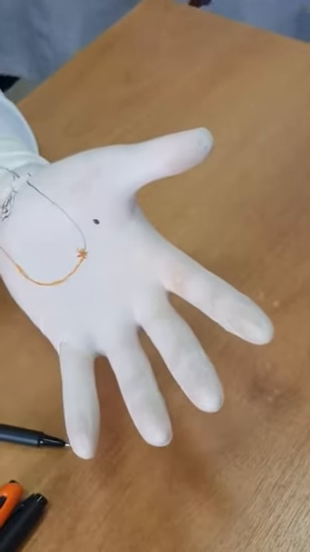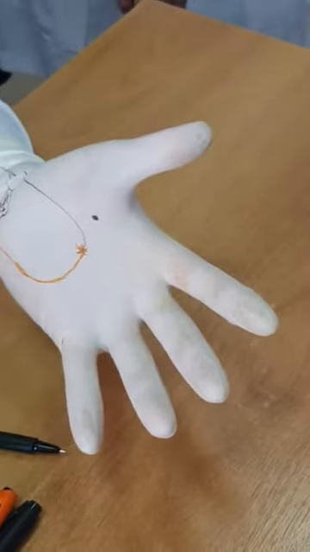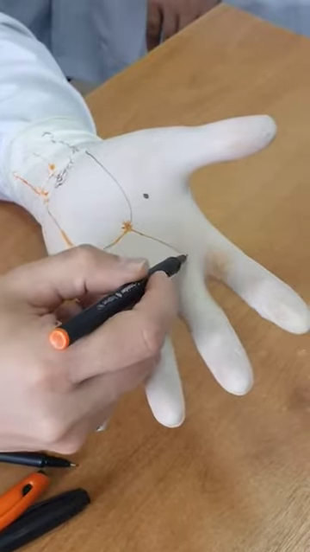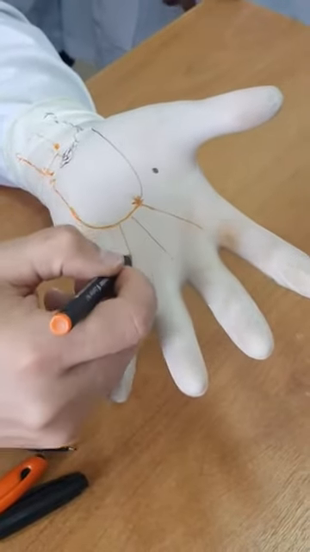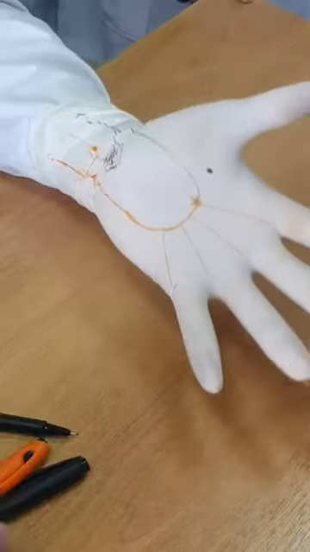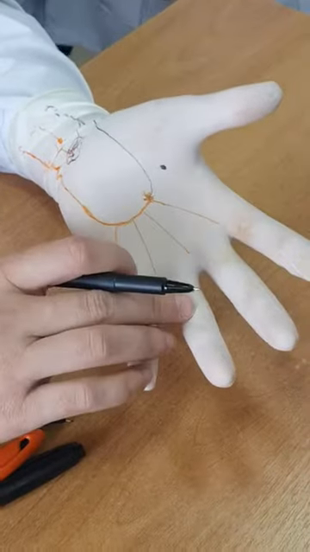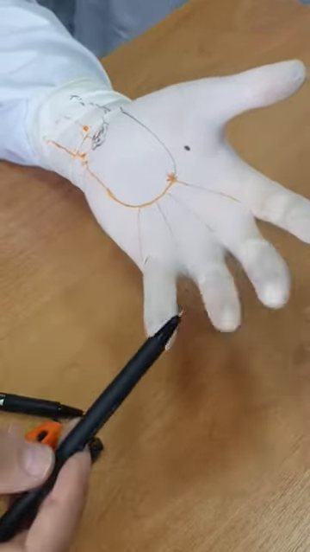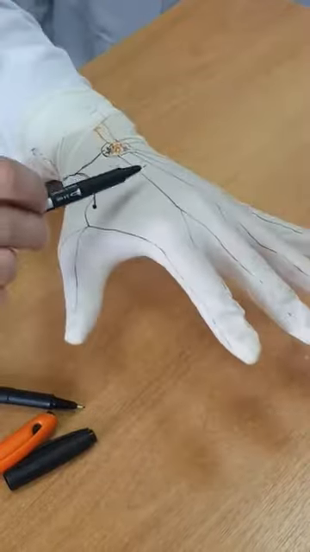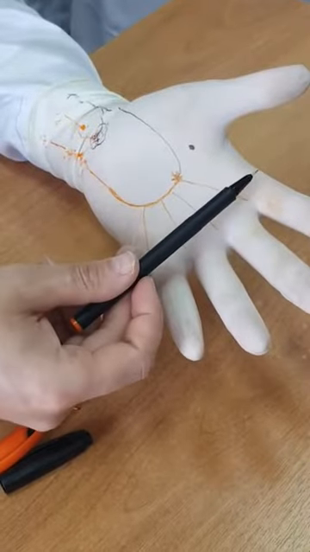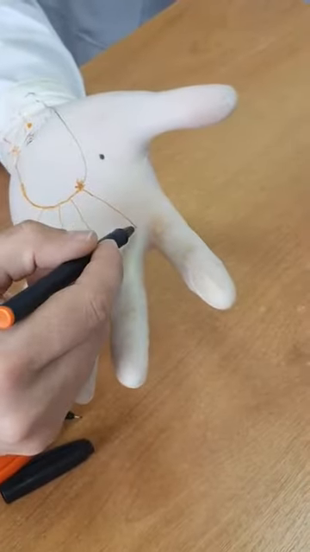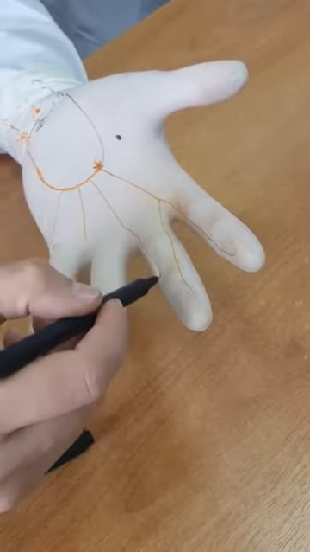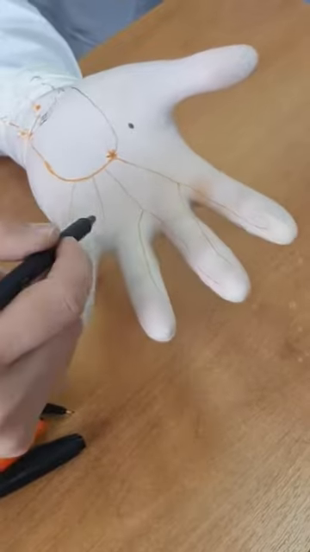Then this arc, arcus palmaris superficialis, gives branches. These branches also go to the intermetacarpal spaces. There are four of them, and they are called arteria digitalis palmaris communis, common palmar arteries of the fingers, which, same as these arteries, go to the metacarpophalangeal joints, and are divided into arteries for the fingers, but they are called arteria digitalis palmaris propria.